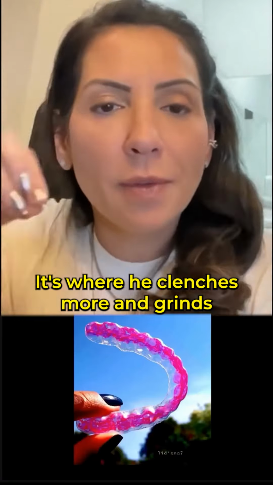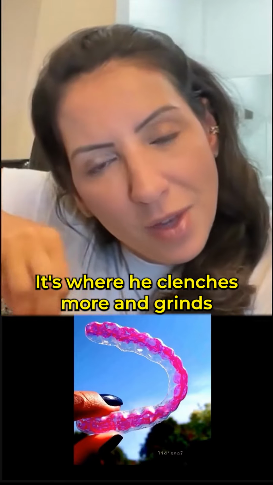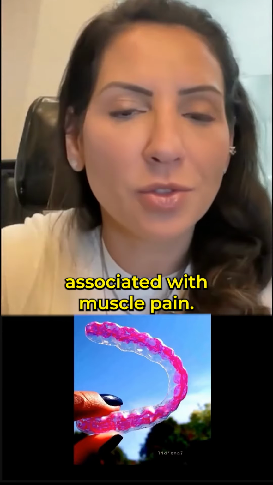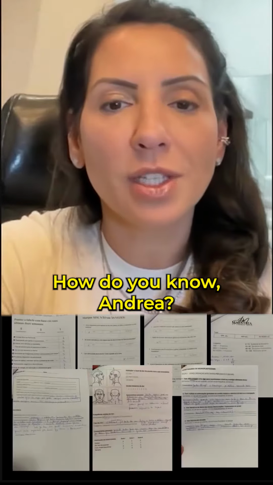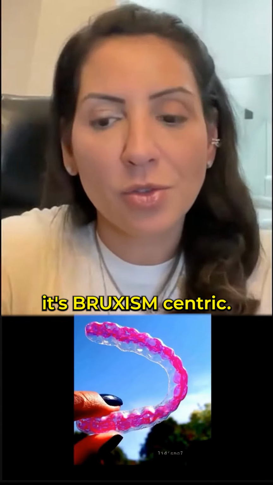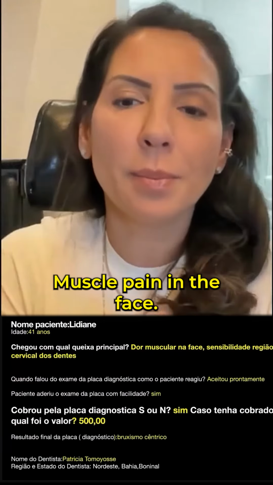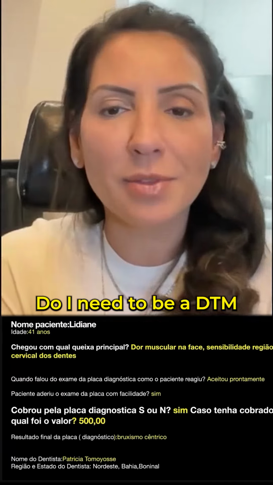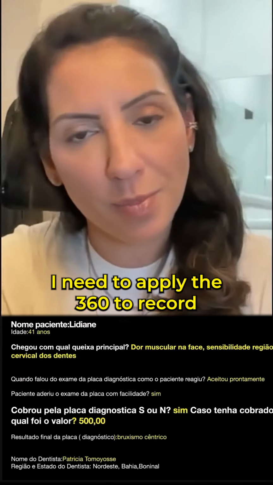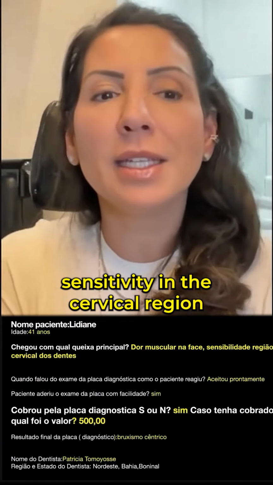What's centric bruxism? It's where he clenches more and grinds less. Most likely associated with muscle pain. How do you know, Andrea? Because I explained to you it's bruxism. Centric. Now let's remember what her main complaint was. Muscle pain in the face. Do I need to be a TMD specialist to figure this out? No, I need to apply the 360-degree record.